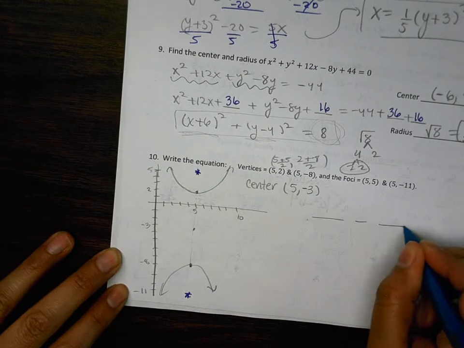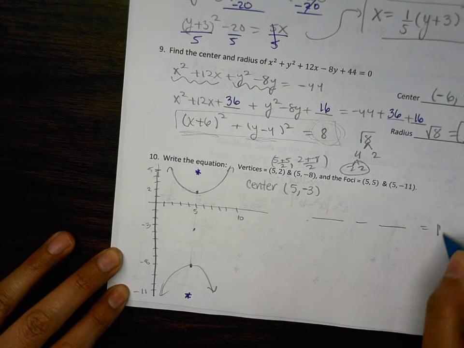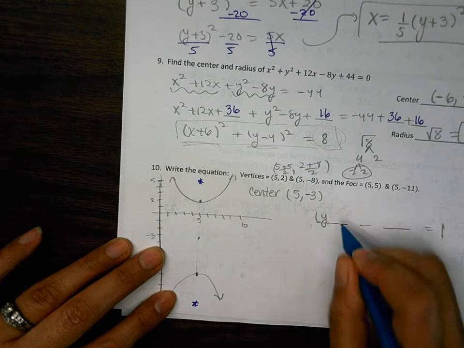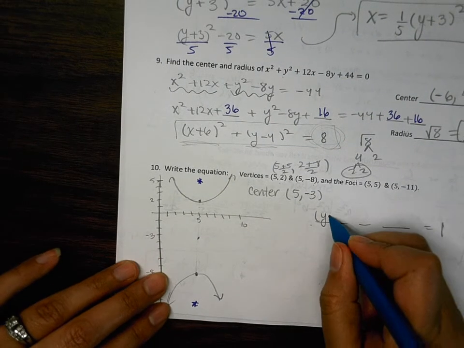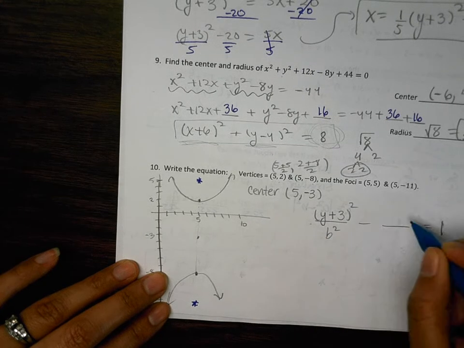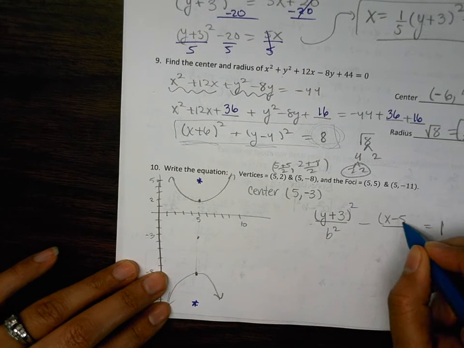Oh, don't forget your 1. Kids often forget that and it's wrong. I heard y, so y minus negative 3 would be what? Plus 3, and then b squared. And then x minus 5 is just x minus 5 with the a squared.